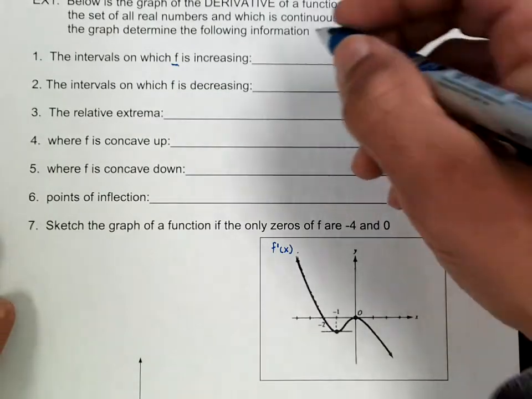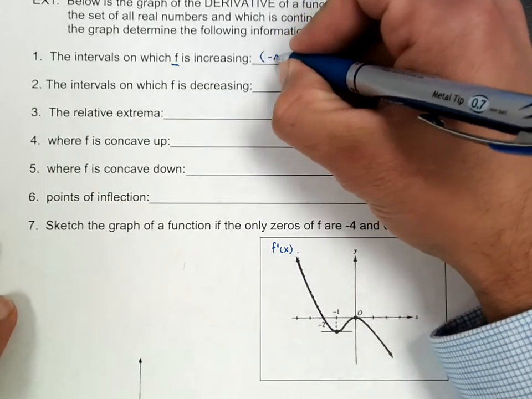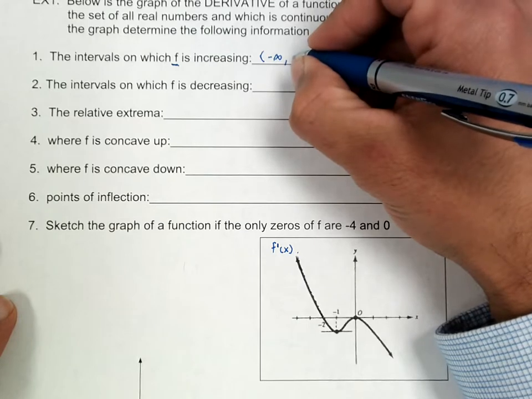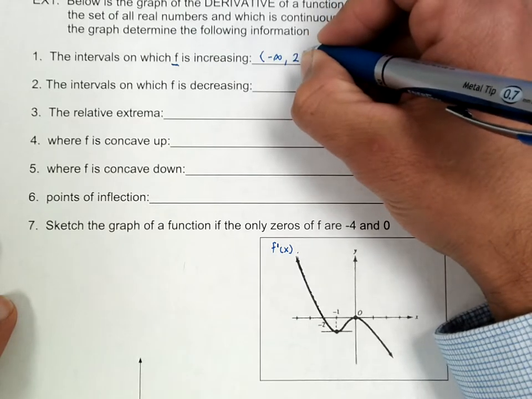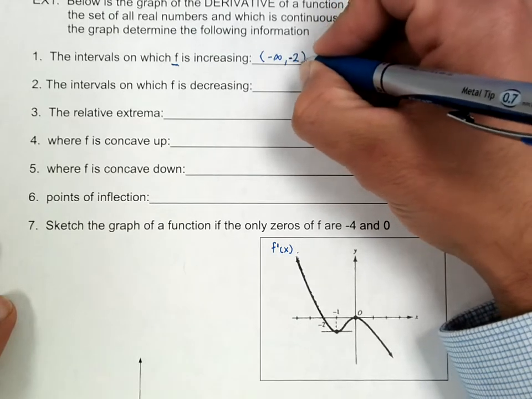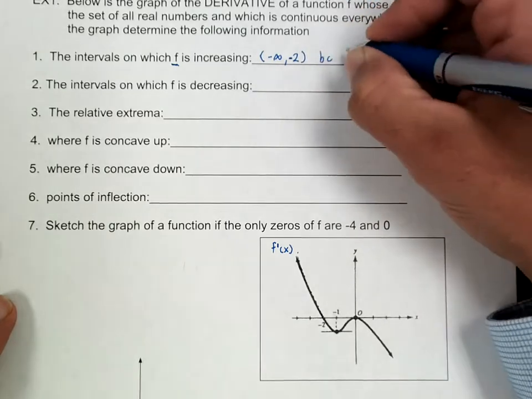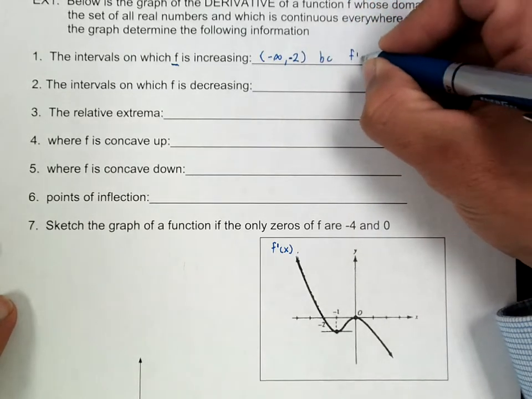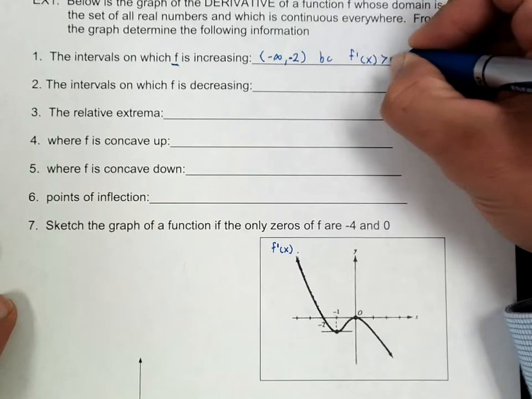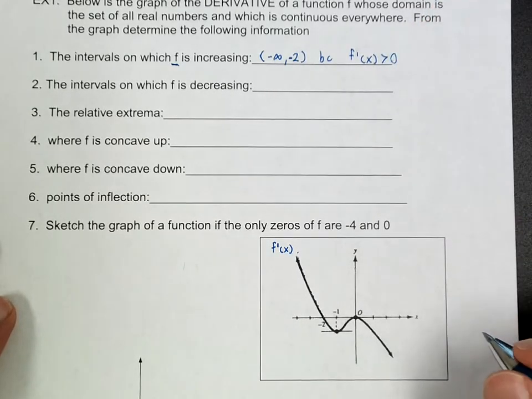So again, this is something that we have talked about in the past. So this is going to be increasing between negative infinity and negative 2. All right, and the reason is because the derivative is positive, or greater than 0. That's the reason why f is increasing.